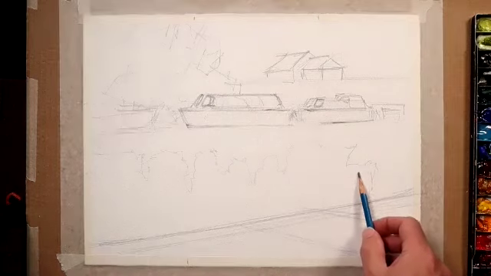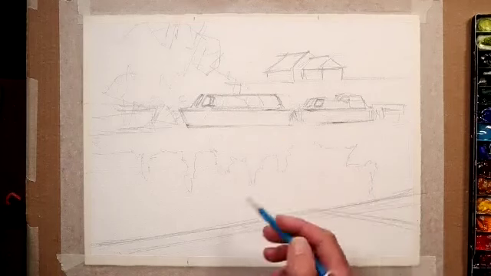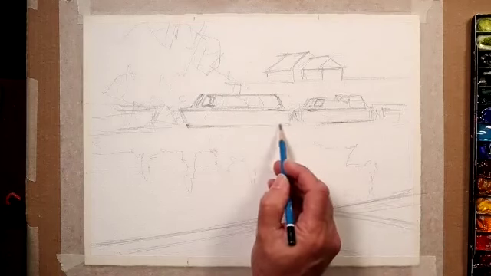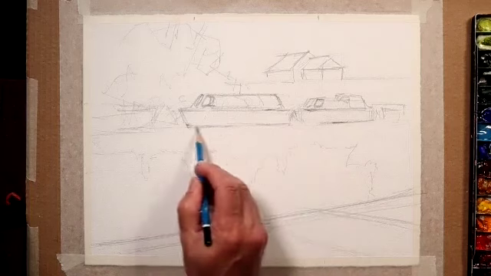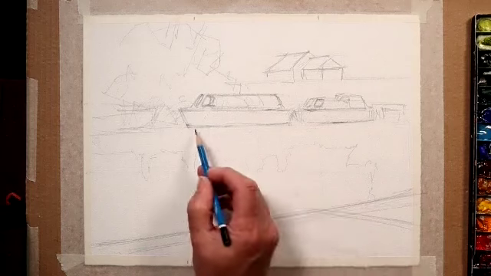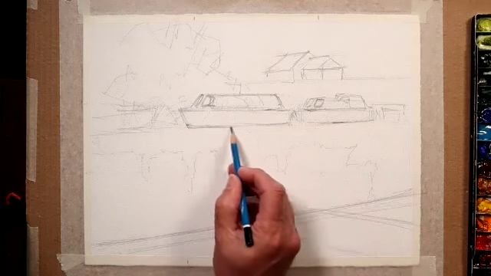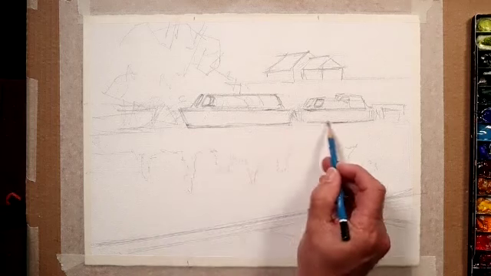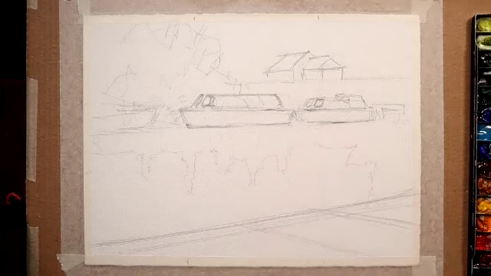So those are extremely important notes to be picking up on. And now I'm still trying to make sure that the bottom of my barges speak to each other, that they're on the same bit of water. But there, and there. I think that looks to be okay.